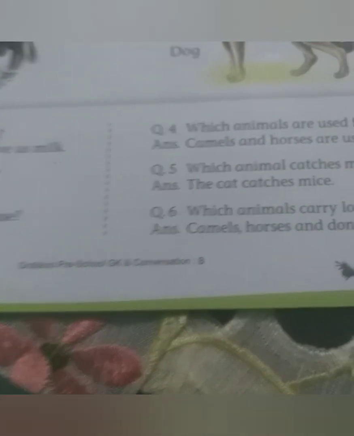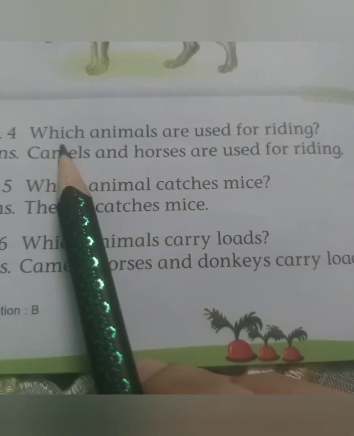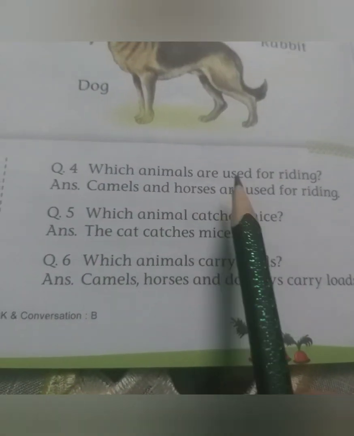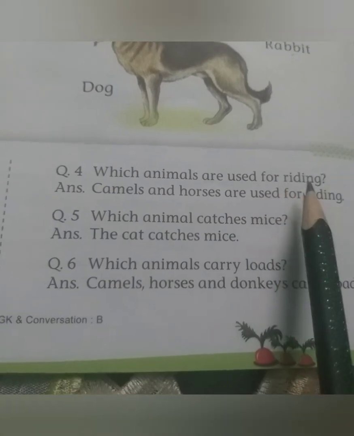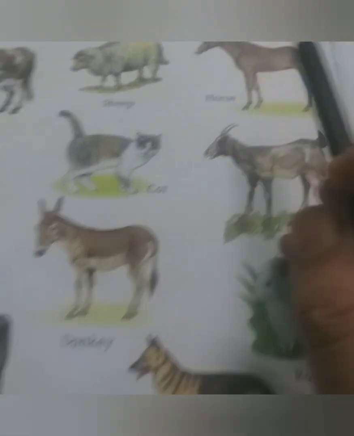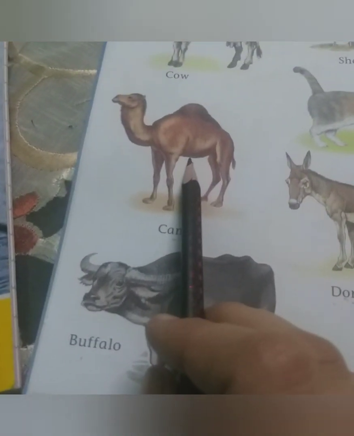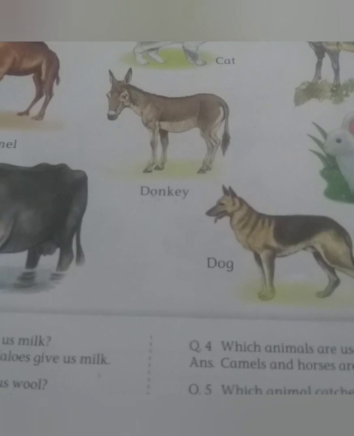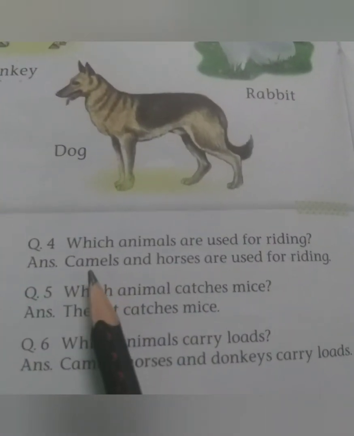Okay, now let's move to the next question. Which animals are used for riding? Let's see which animals are used for riding. Horse, camel are used for riding. Let's read the answer.